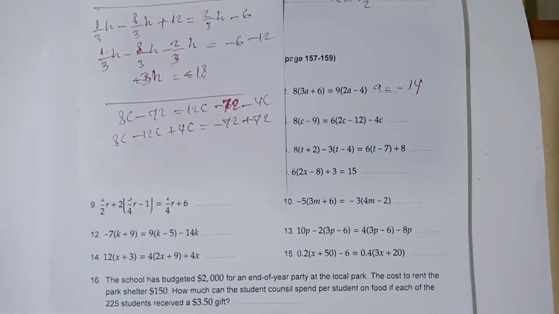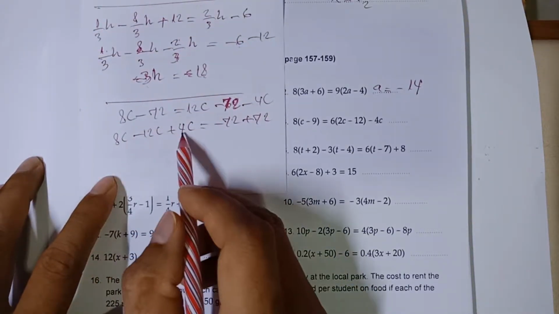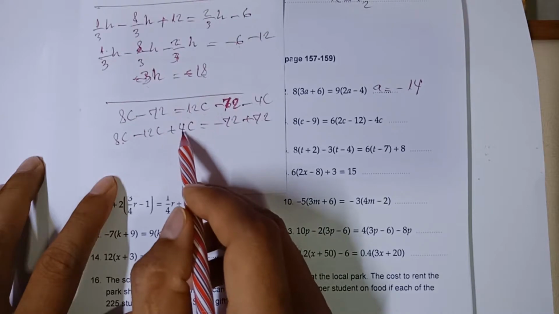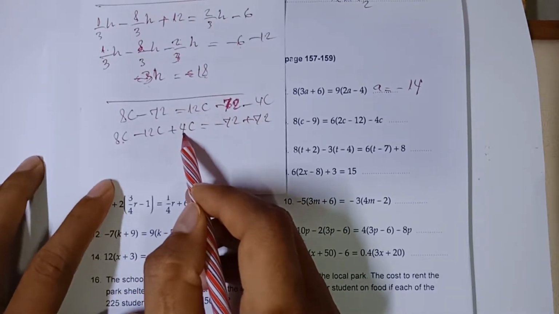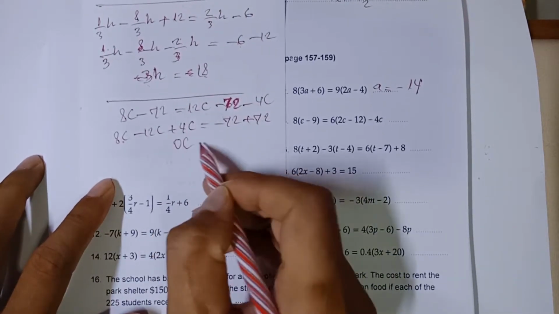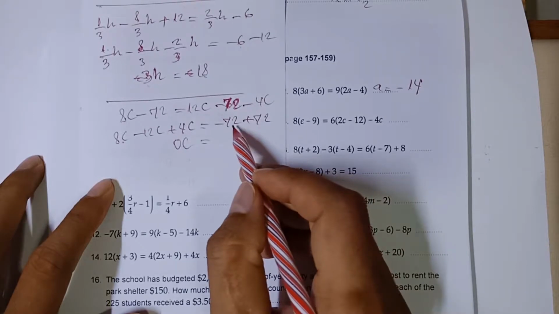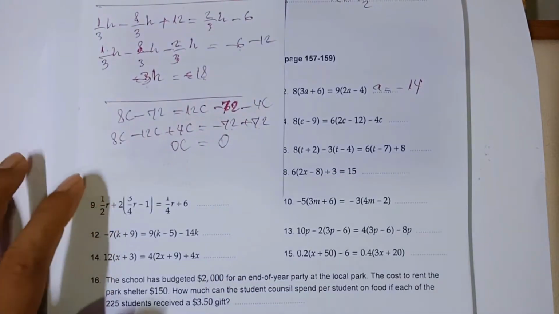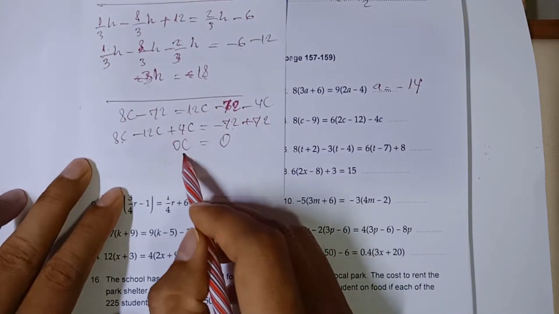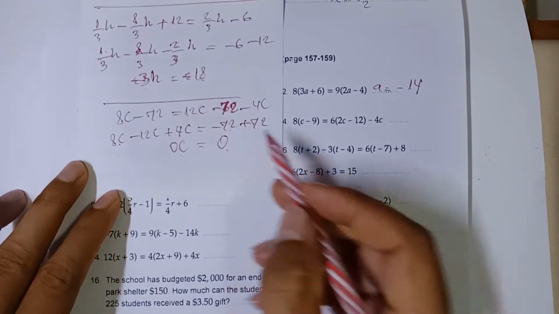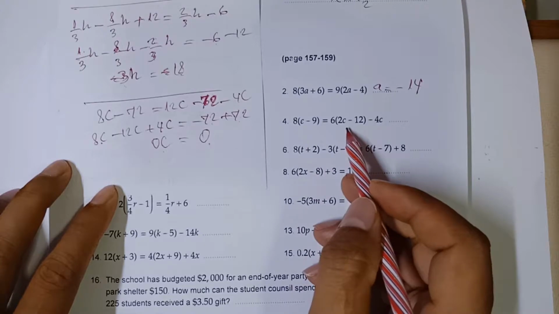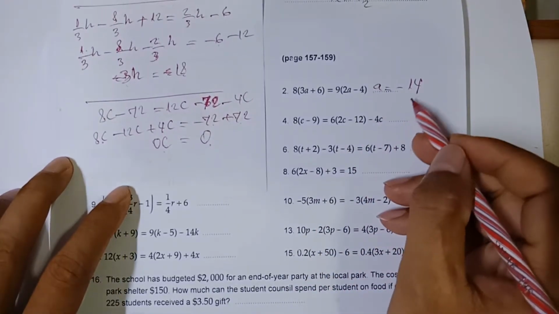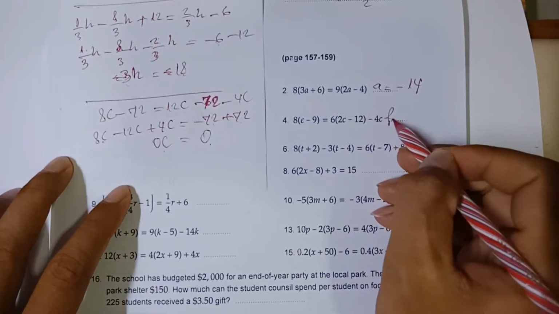Okay. So it seems like we have here 8 plus 4, you have 12. 12 minus 12, you have 0c, equal to now minus 72 plus 72, you have 0 also. Now when this happens, 0 equal to 0, then the answer to this equation is infinite solution.